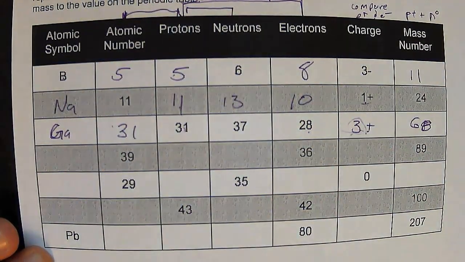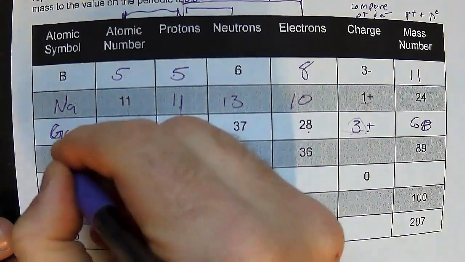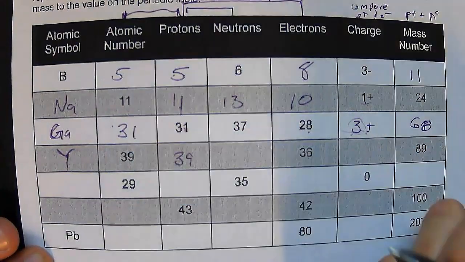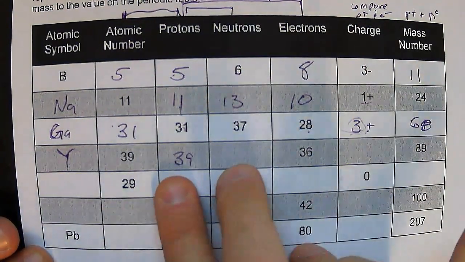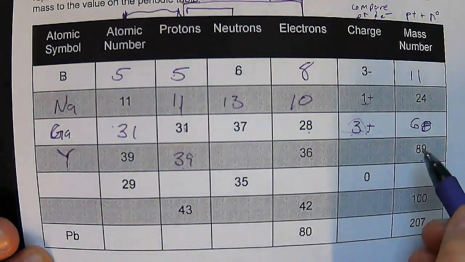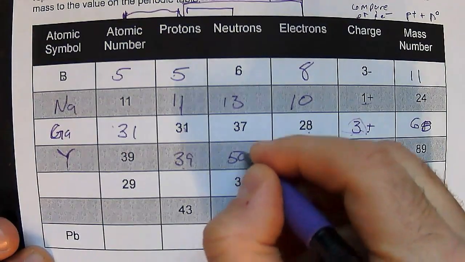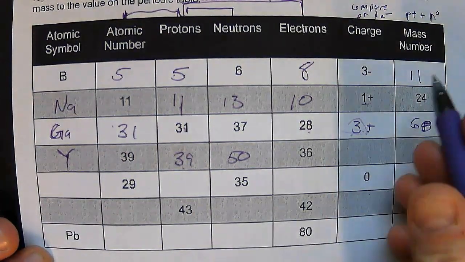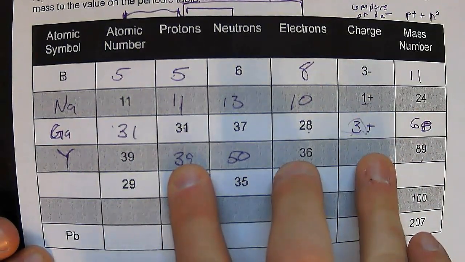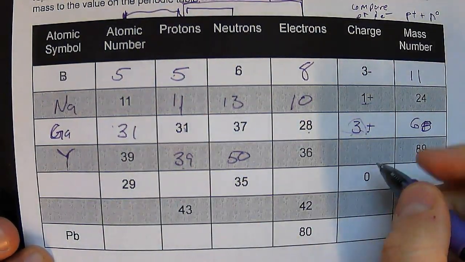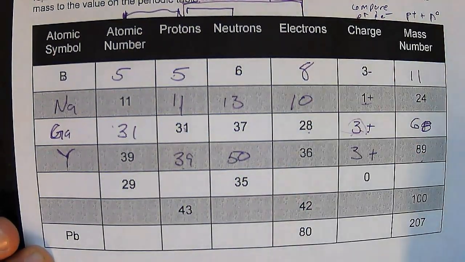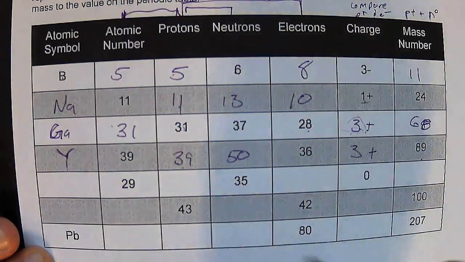Okay, so element number 39. This is yttrium, symbol Y. And remember, these two columns are the same. Okay, so protons plus neutrons gives us this. So this is 89. So 39 plus something gives us 89, which is going to be 50. And now these two columns compared gives us this column. So which is there more of? There's more protons, so that's going to be a positive charge. How many more protons are there? There's 3 more protons.